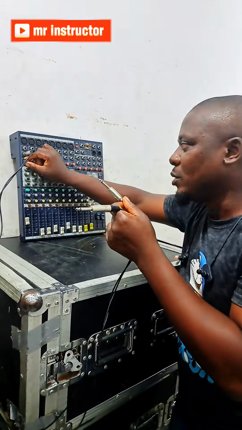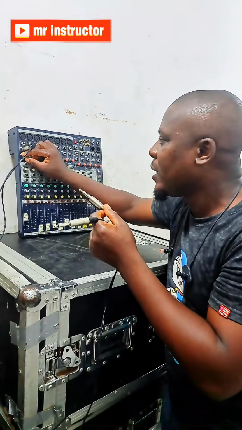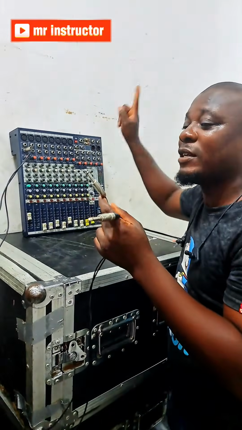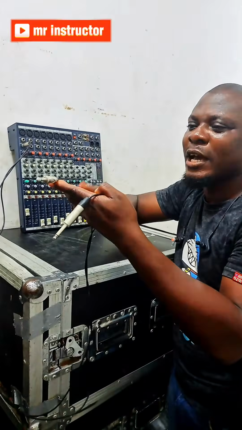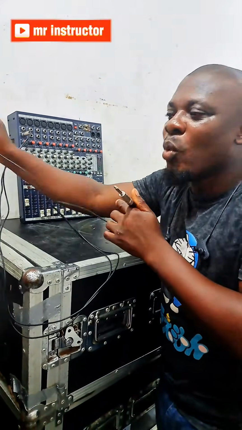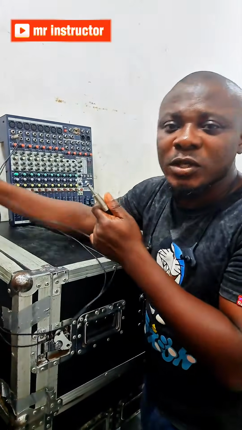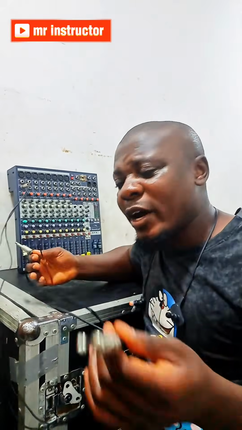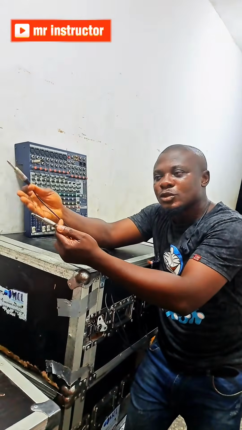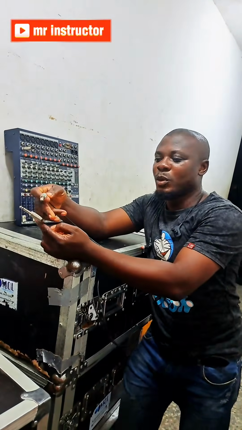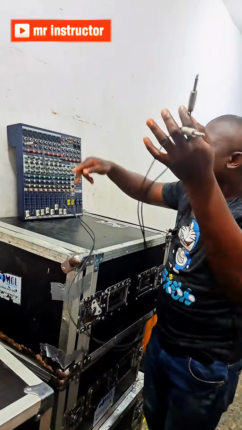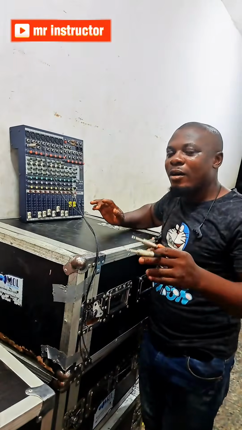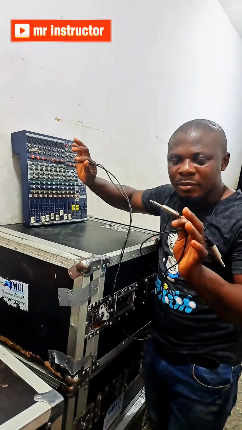Instead of traveling directly to the output, it will travel through this cable first to the input, where it's going to be processed. After processing, from the output of your compressor or noise gate, the signal will travel back to the mixing console before going out. So that is how the insert cable works.